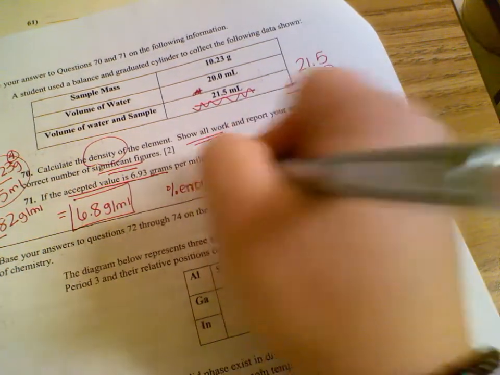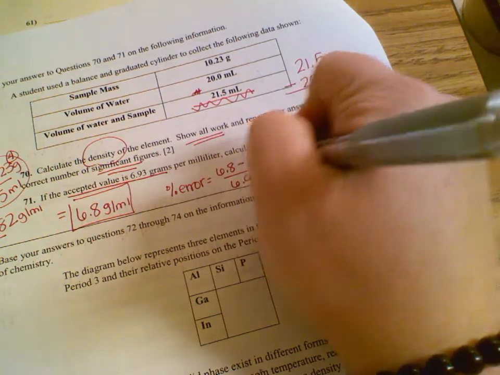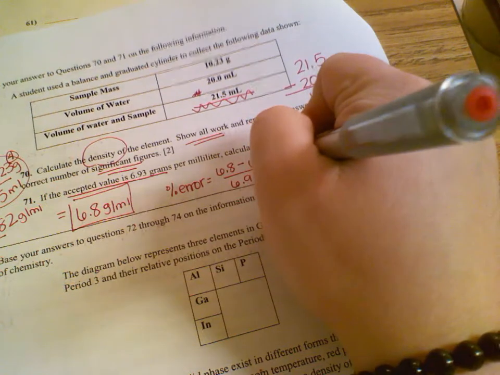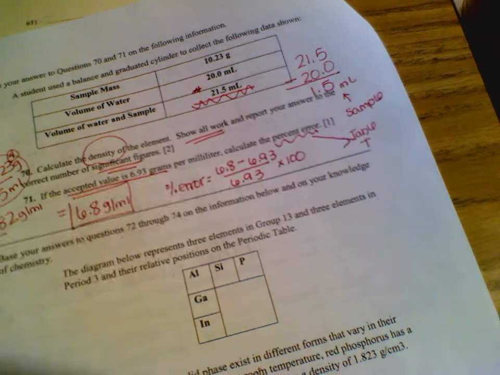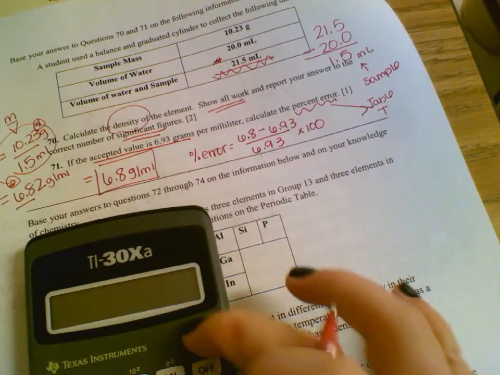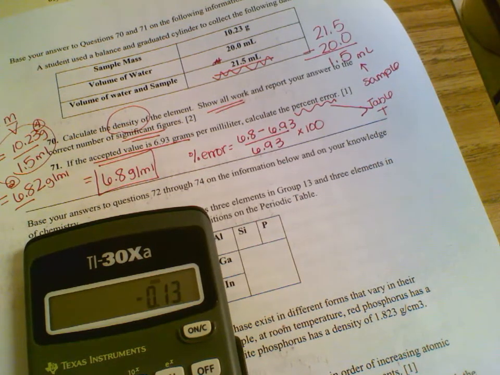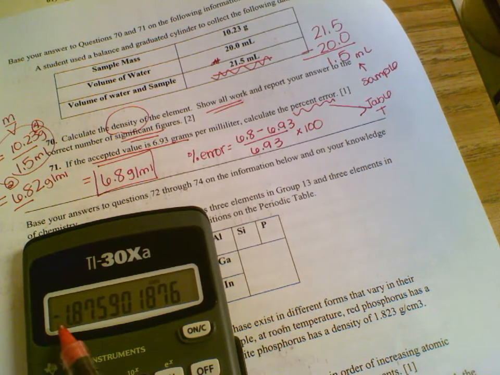Divided by the accepted, 6.93. And I have to go times 100. And if I do that, let's see, I'll do it on my calculator. 6.8 minus 6.93 equals, divided by 6.93 equals, times 100. Now see how I get a negative number?